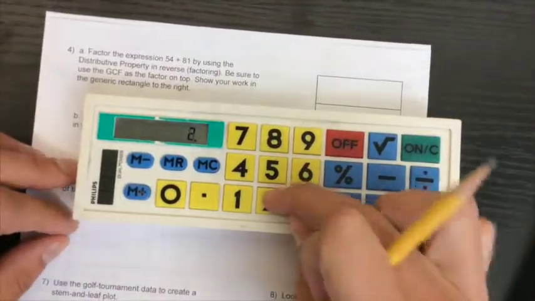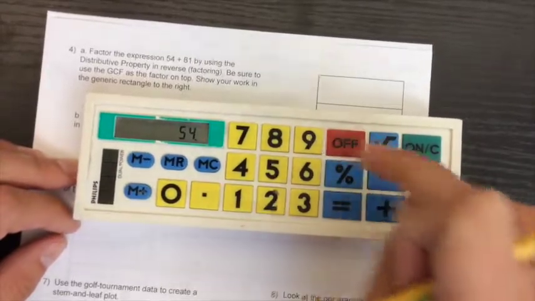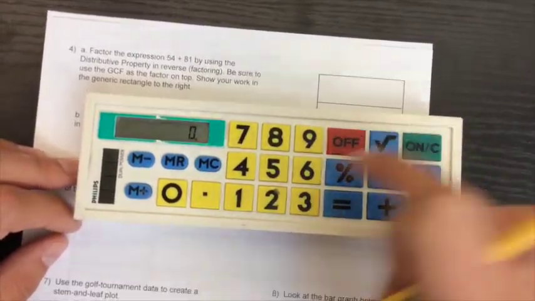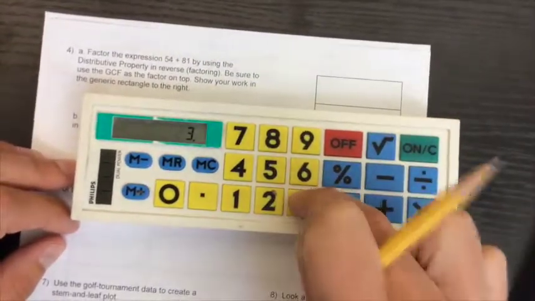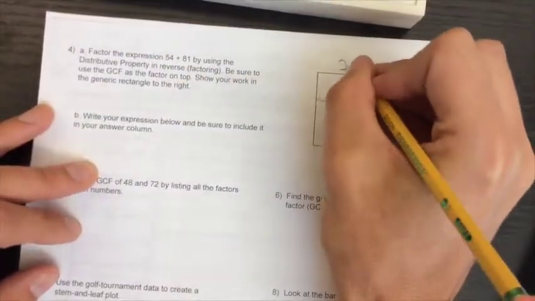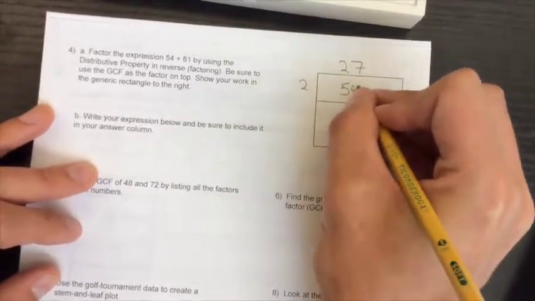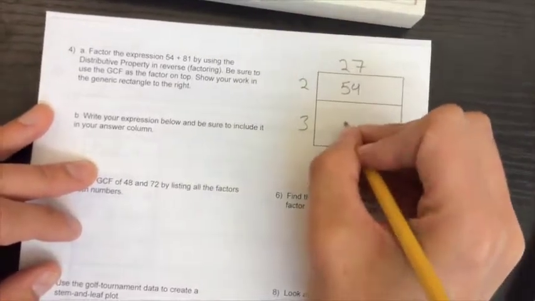So 27 times 2, I'll use my calculator to show it to you quickly. 27 times 2 is 54. And then 27 times 3 is 81. So I can actually pull out a 27. And like I said, times 2 equals 54. And times 3 equals 81.